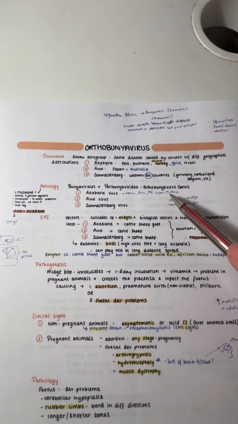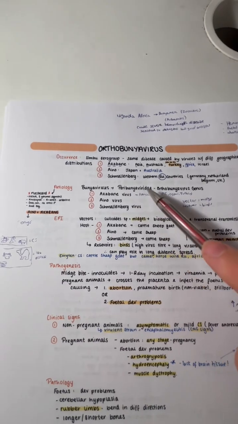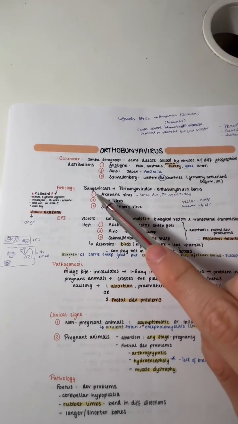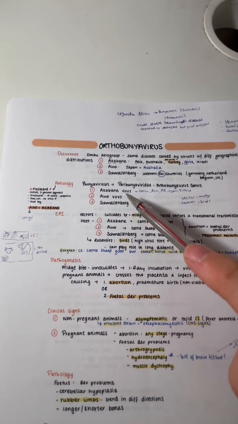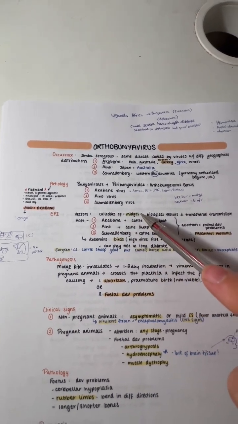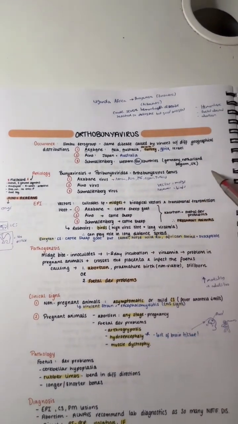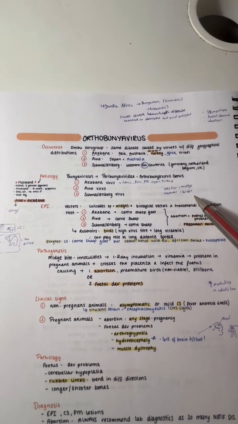So the OrthoBunyaVirus genus is a part of the Peribunyaviridae, which is a part of the bunyaviruses. These viruses are the Epi1 virus, the Onyo virus, and the Schmallenberg virus. Their vectors are midges, and their reservoir are birds.